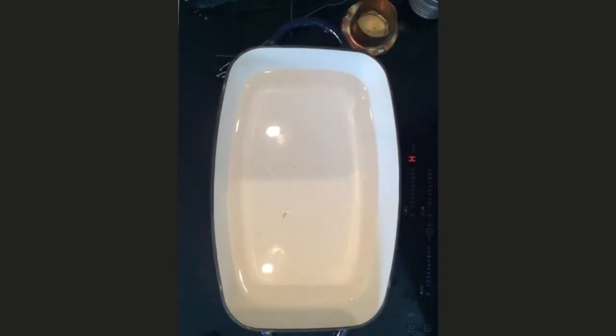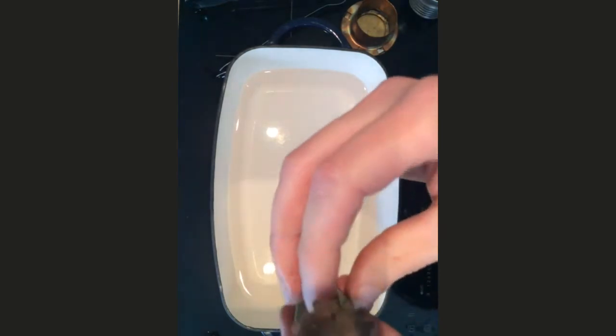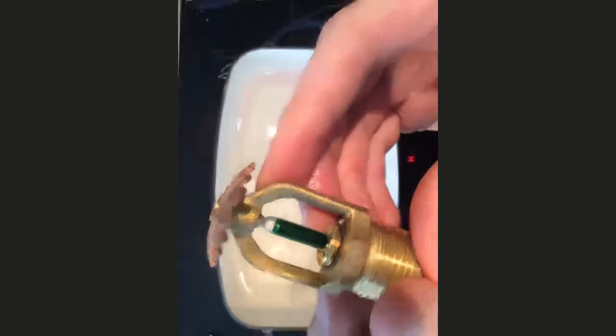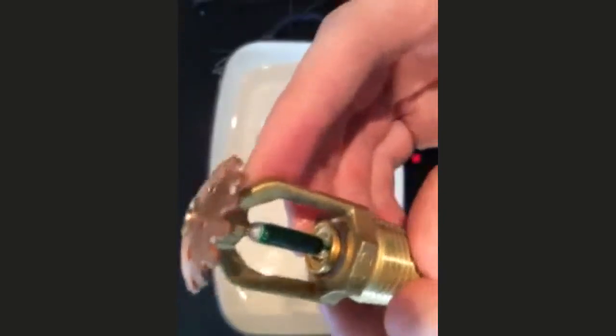So I've already kind of proven my point in some ways in terms of the activation temperature. But yeah, this one here is a green bulb. So remember, different colours of bulbs have got different activation temperatures. So this one's a green one, which is set to operate at 93 degrees.